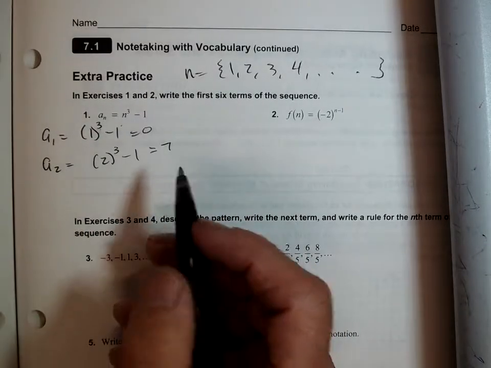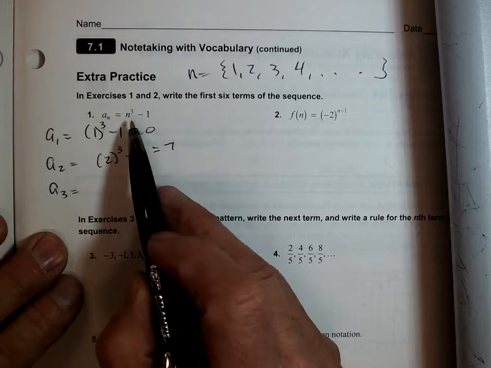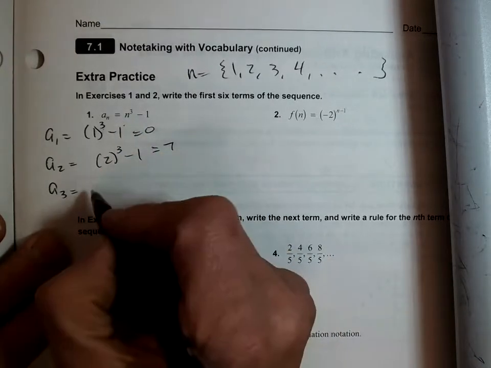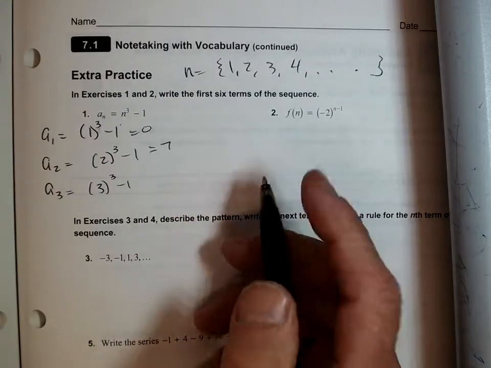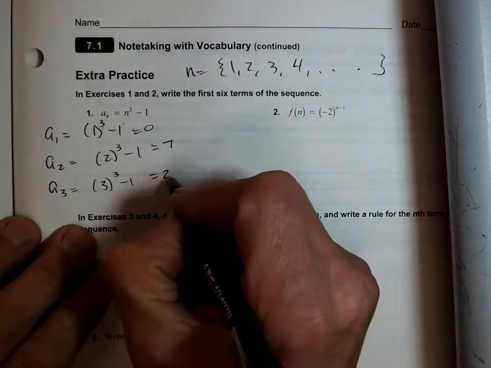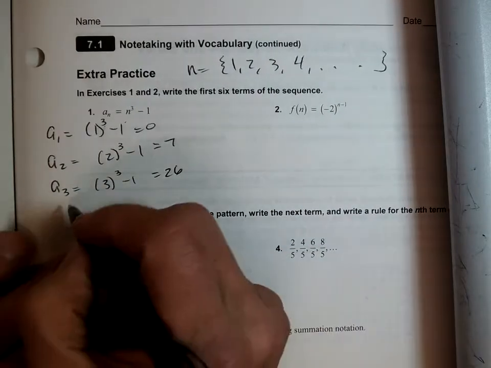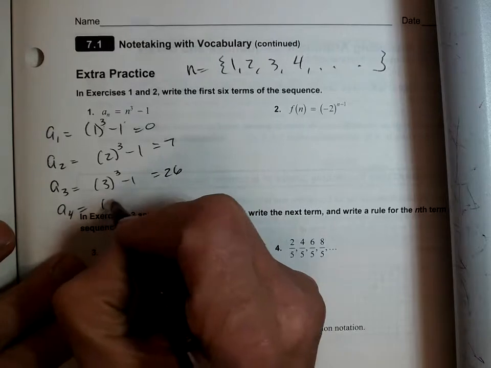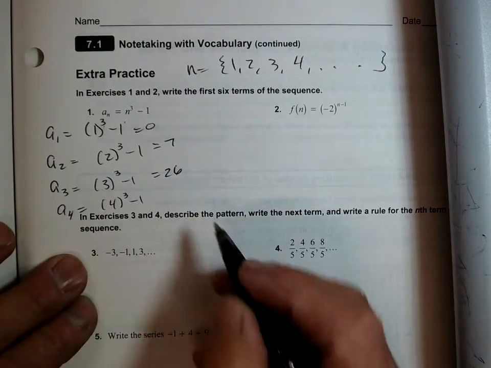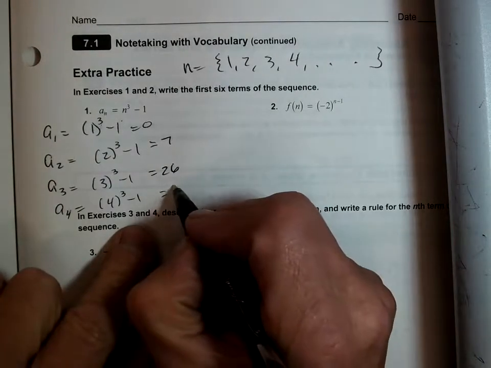A3, my third term. Let's make my third term. A3, we'll just plug 3 into my formula in for n. So I'll go, okay, I can go 3 cubed minus 1, 27 minus 1 is 26. You see how easy this is? We need 6 terms. So let's make A4. We're going to plug in 4. Okay, I'm going to go 4 cubed minus 1. 4 cubed is 64, minus 1 is 63.